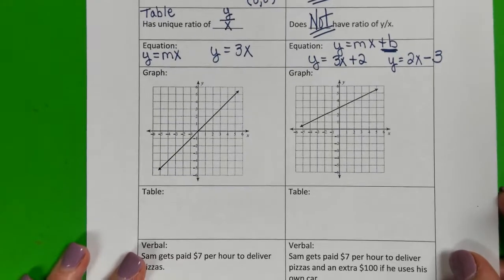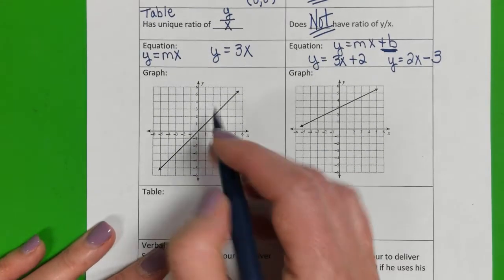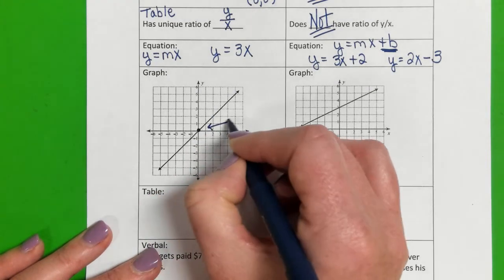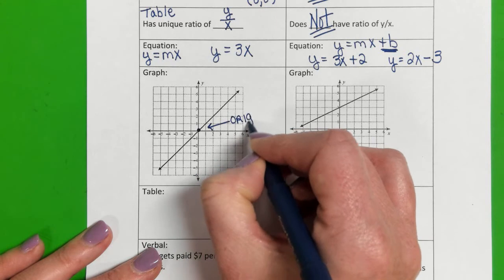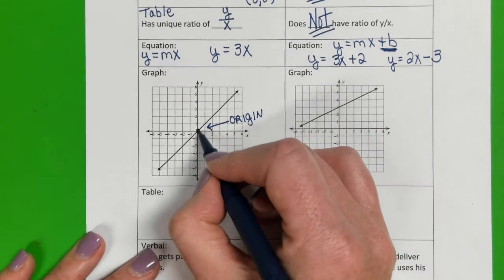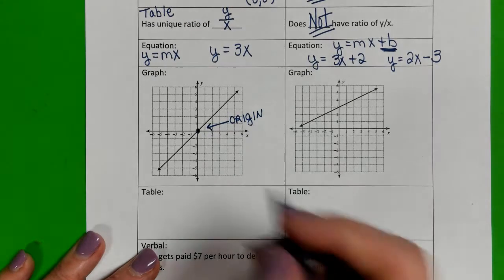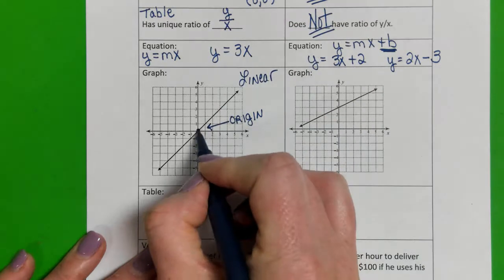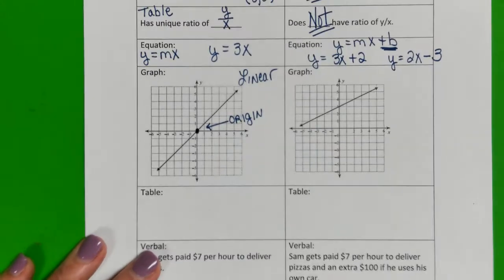Okay? Here's a picture of a graph. Proportional, you see right here, it's going through the origin. That is the origin. That's all, and it's linear. We have to know that it's linear. That is the only thing that we have to really think about. It does have to be linear, it does have to be a straight line, and it has to go through the origin.